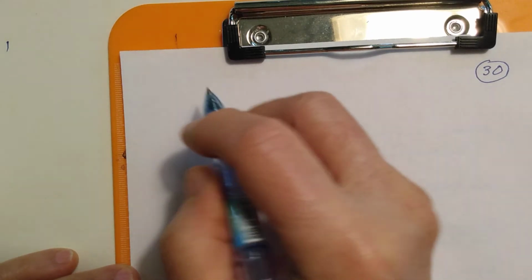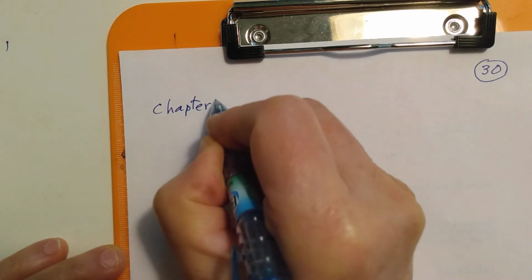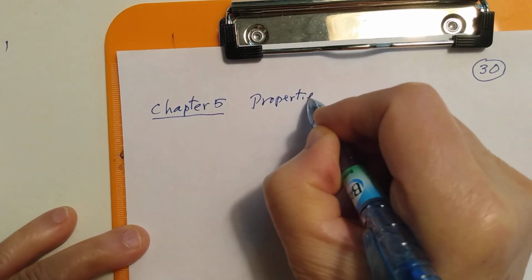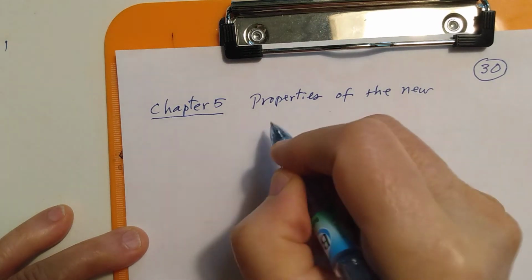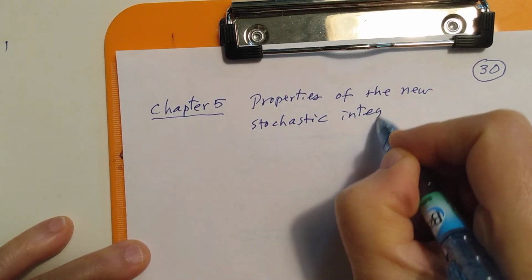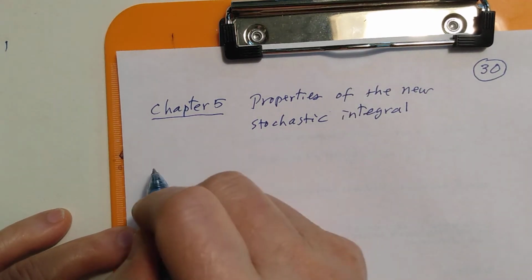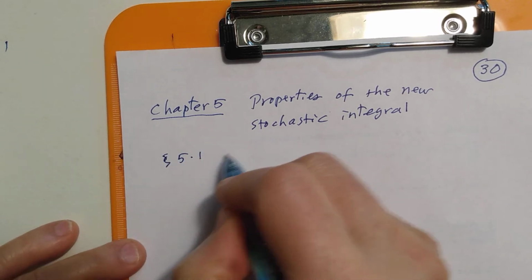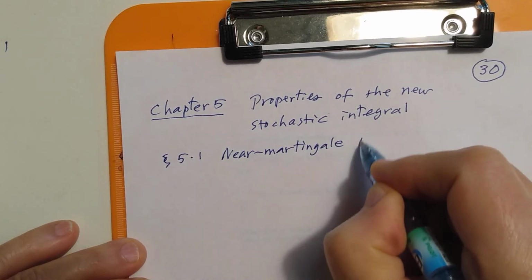So now we go to chapter 5. Property of the new stochastic integral. And today we do section 5.1. Near martingale property.